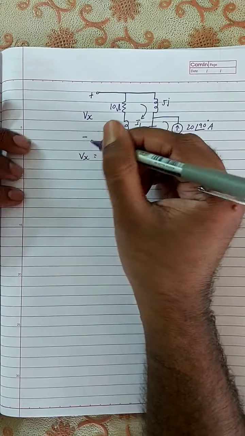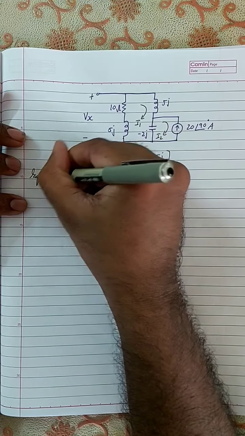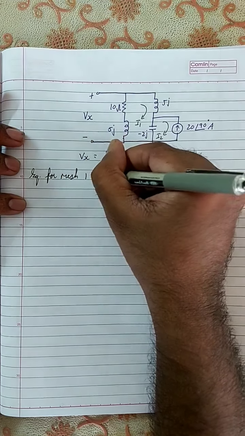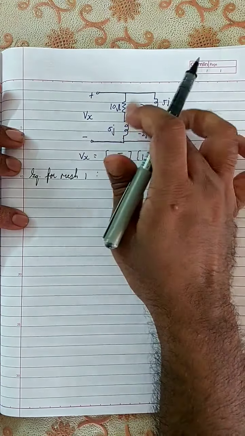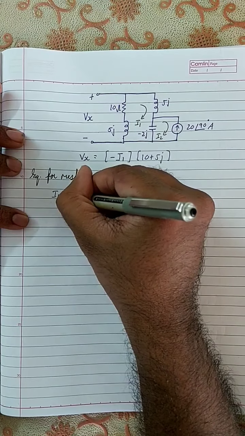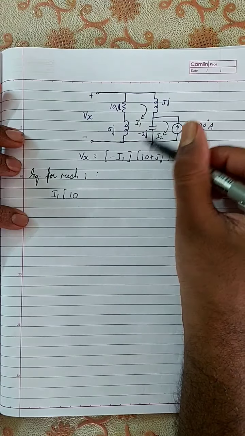So now let me apply the equation for mesh 1. Here we have I1 into 10, and this is 5 plus 5, 10, 10 minus 2 is 8.